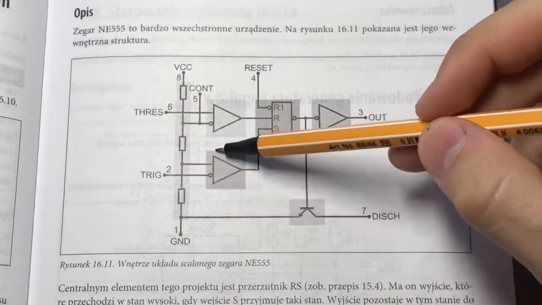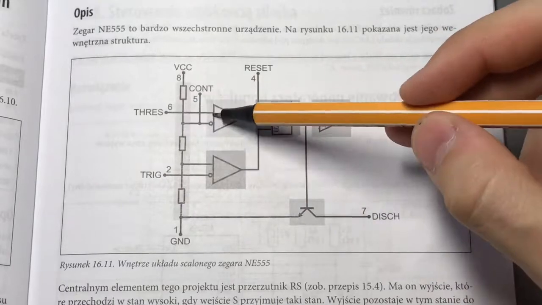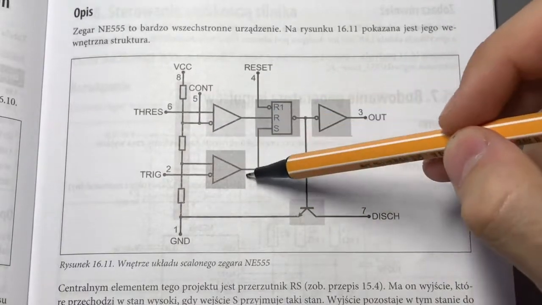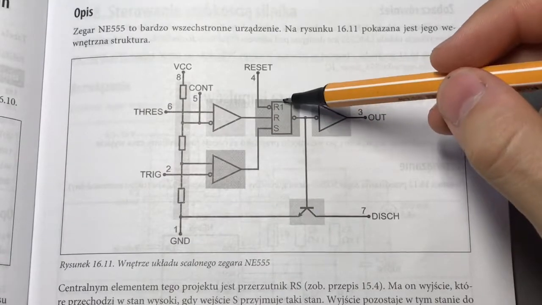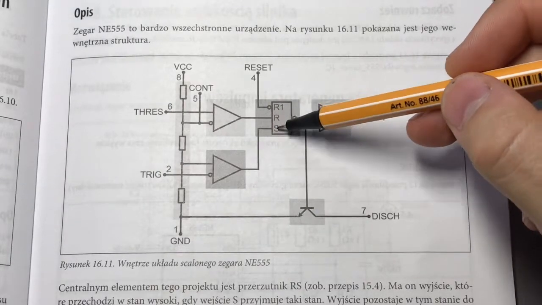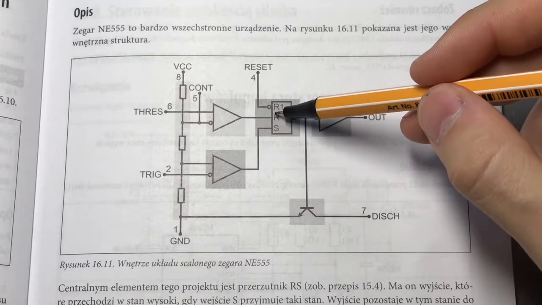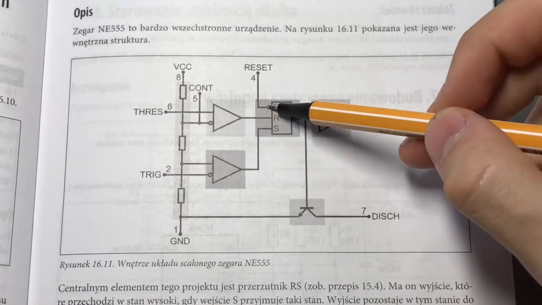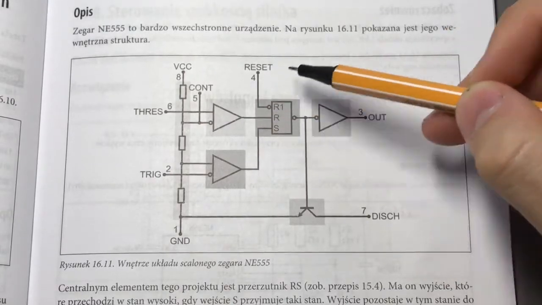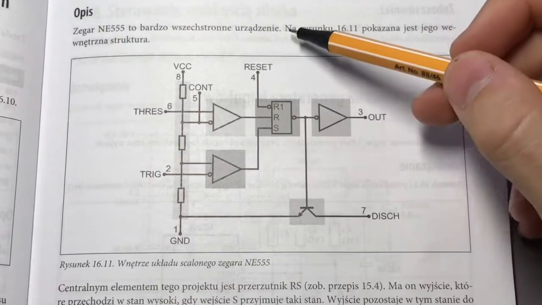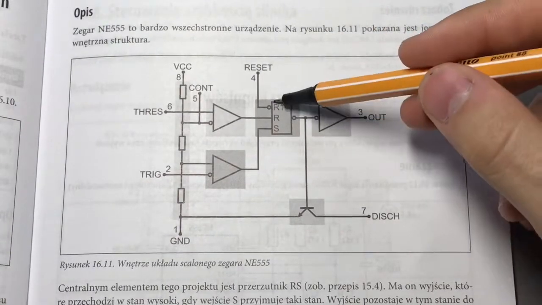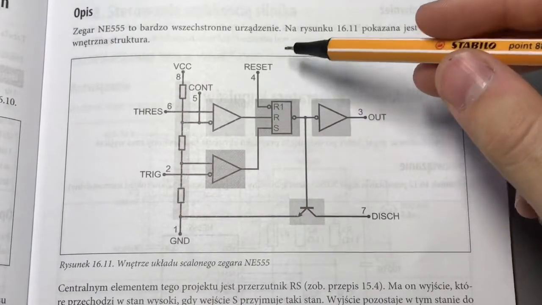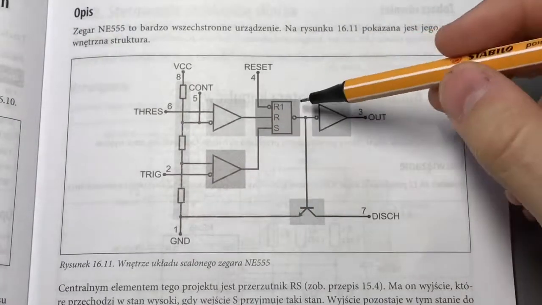The trigger is connected to this comparator, the threshold in here, and based on these two inputs, the RS flip-flop can be flipped on or off. The reset pin is connected to this flip-flop, and when we pull the reset pin high, it resets the flip-flop to the normal state.